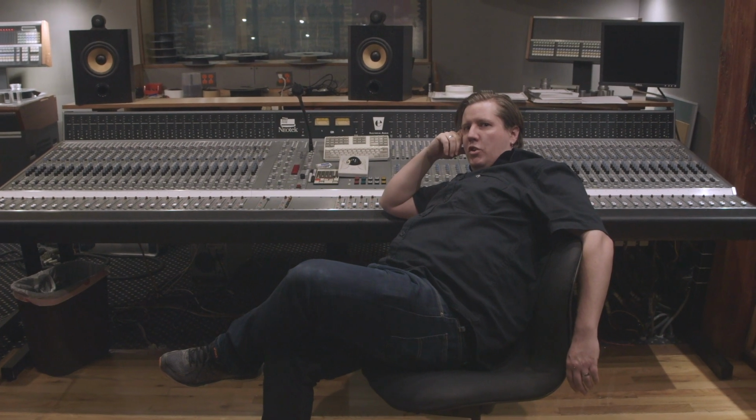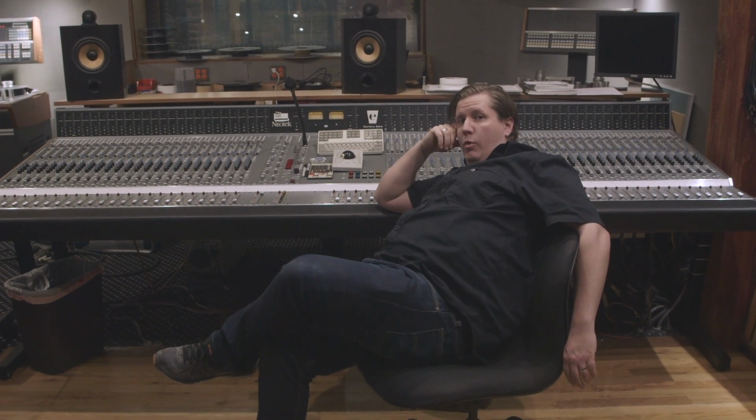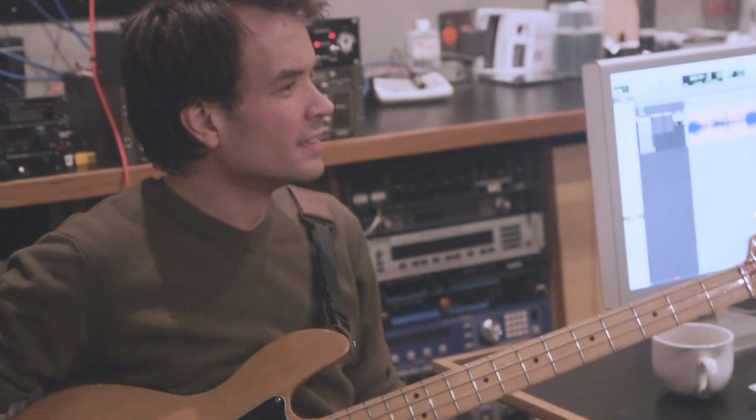Say you have a musician who would rather be in the control room with you while he's tracking. Yeah, this tone just kind of sucks.